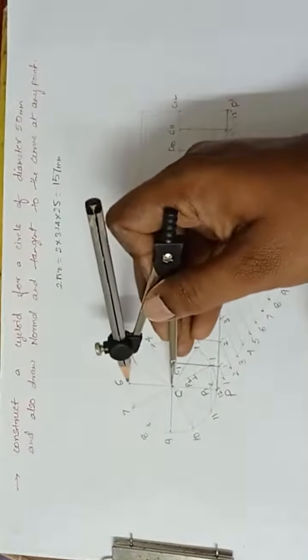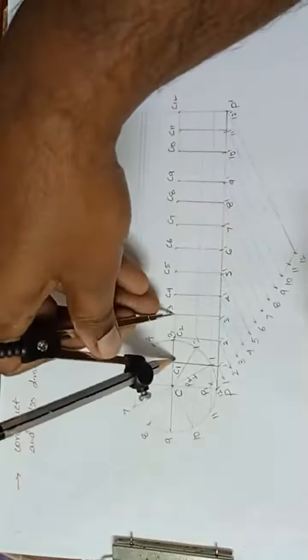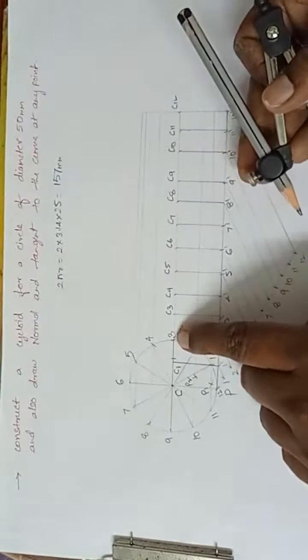Now the next procedure: take this radius, C3 as center, cut the third line. Where is the third line? See, this point 3, this is said to be the third line. The fourth line means the point 4, this line is said to be the fourth line. See, the fourth line and the eighth line are the same. The fifth line means this is the fifth line.